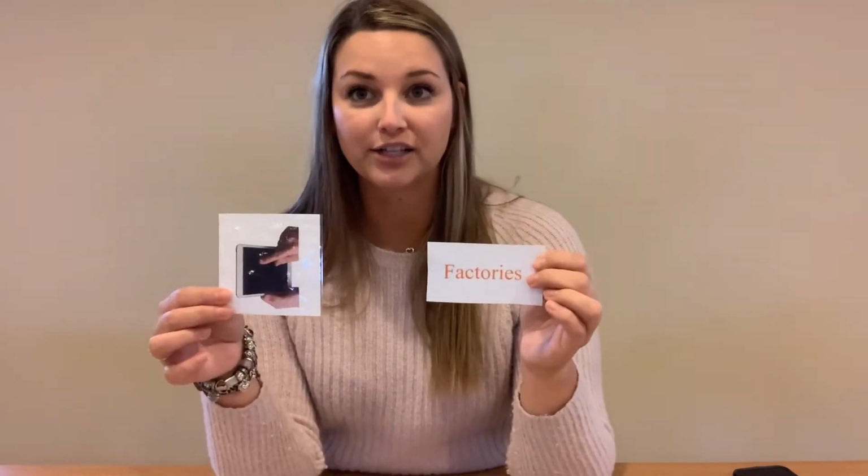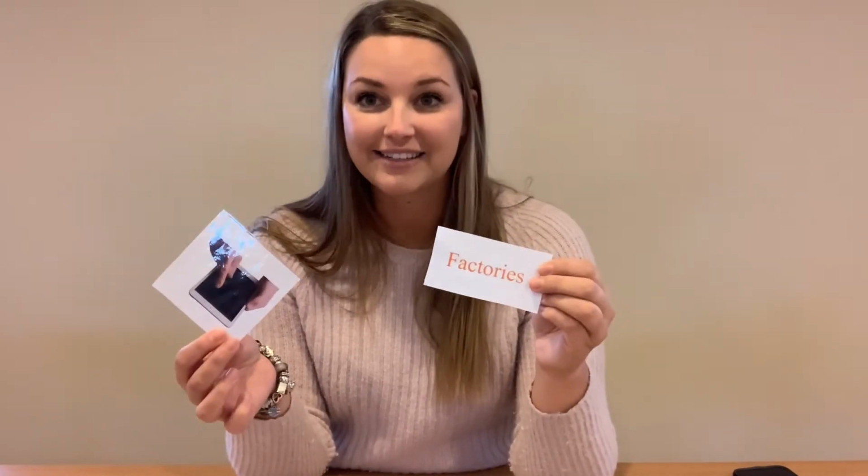And now we have our iPad. So let's think. An iPad was probably made at a factory, you are correct, but what's inside the iPad? What is it made out of? The screen is glass, and the glass is made out of what? Sand. So now this product is going to go into the natural resources, because sand is a natural resource that produces glass. So this is now going to be in our natural resources.